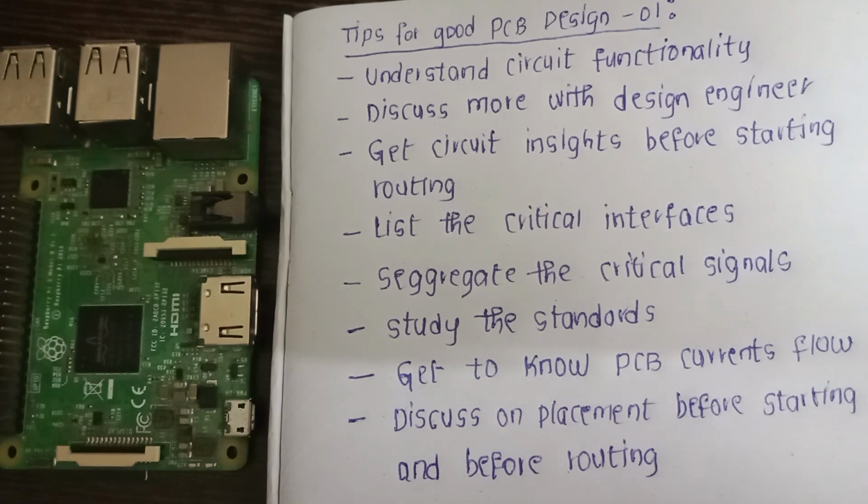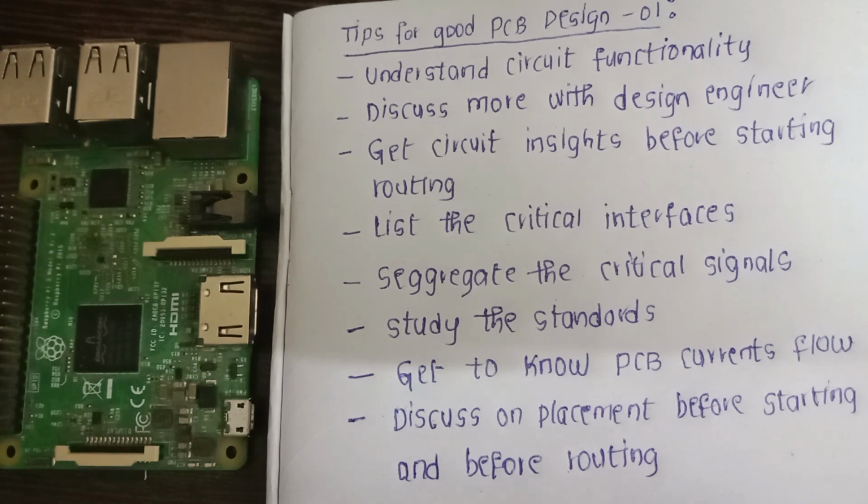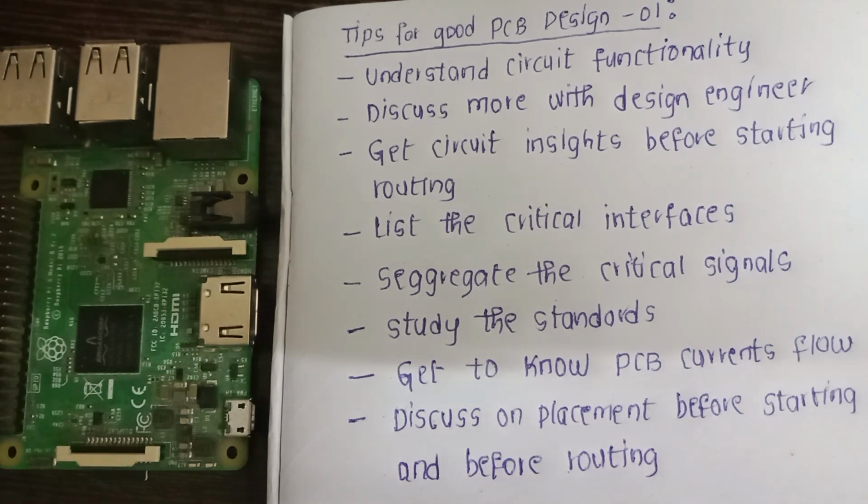So the design engineer, especially the PCB layout engineer, has to get to know the standards: what impedance it needs to be routed with, what the spacing should be, if there are wires to be placed, can he place them, what could be the consequences, and how the breakout at the connector should be. He should get to know all these, and for some of the interfaces, the PCB layout engineer has to study the standards.